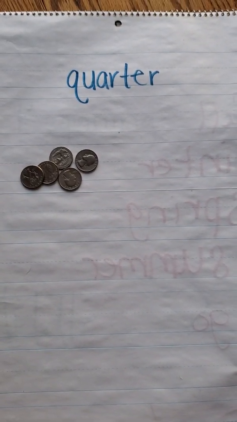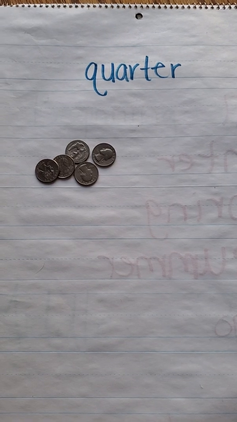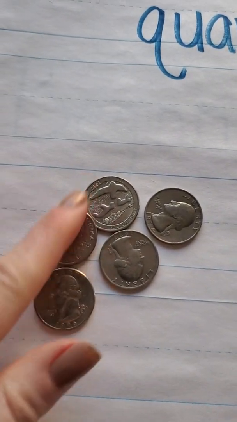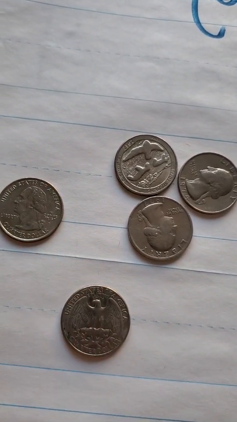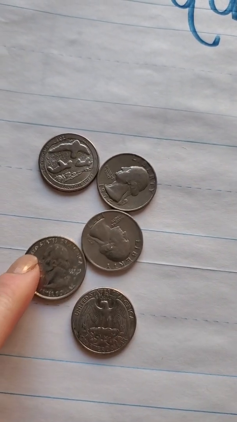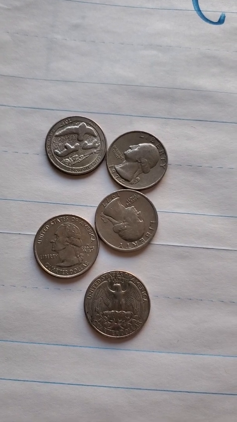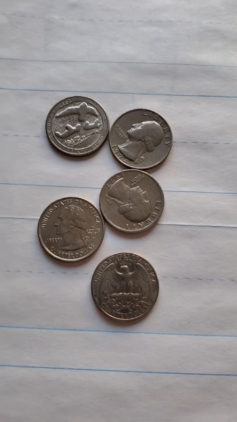Now I know we just started the quarter yesterday. What are some things that you can tell me about the quarter? So let's take a closer look. There's a head side. Oh, there's a tail side. Do you remember our poem that goes with it? So quarter, big and bold, worth 25, so I'm told.